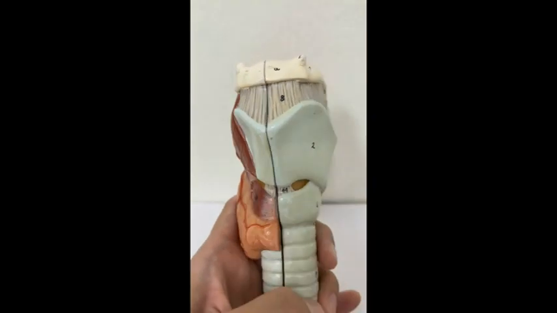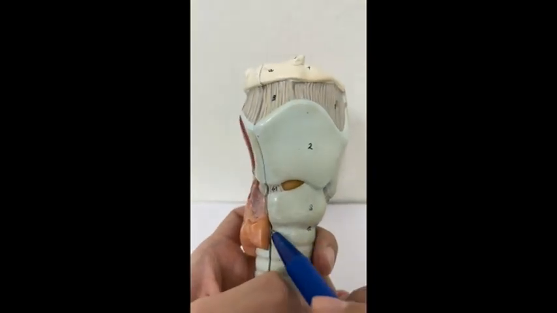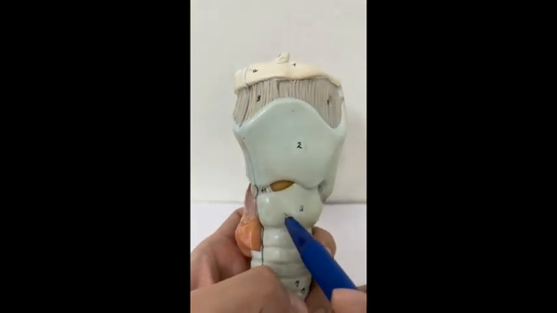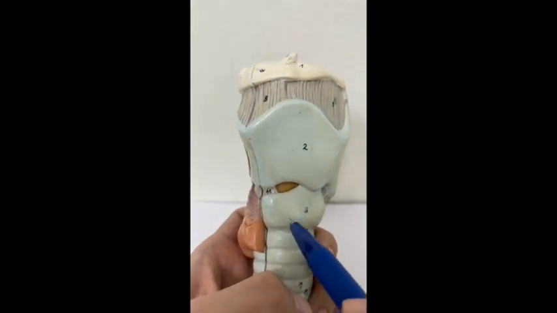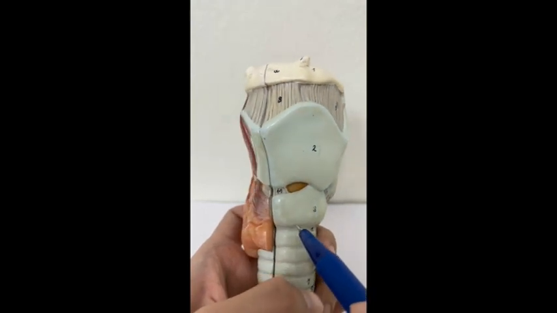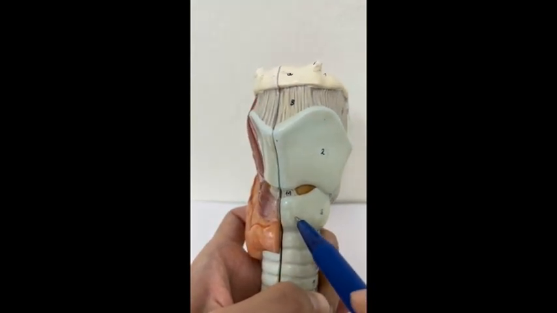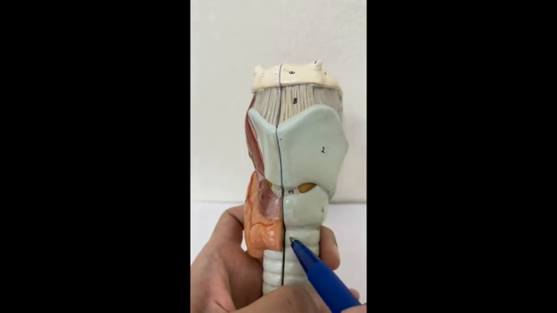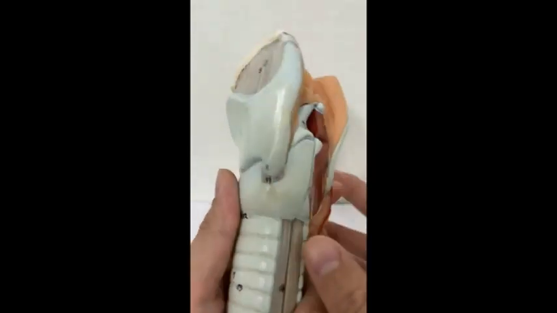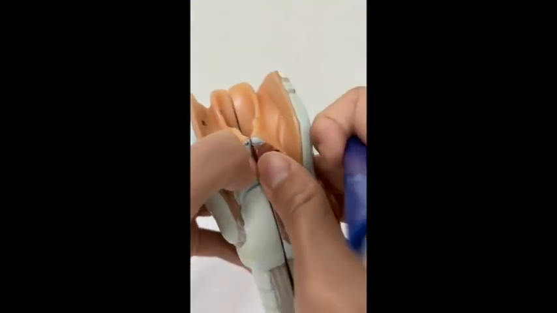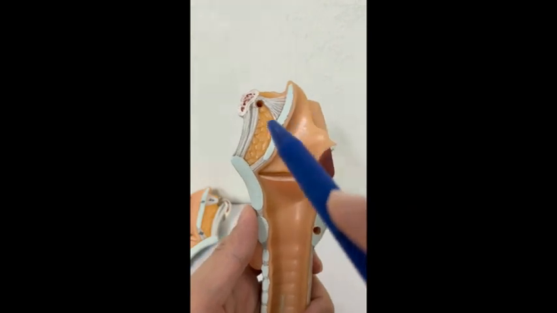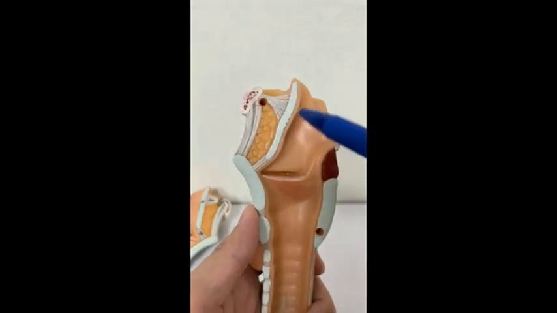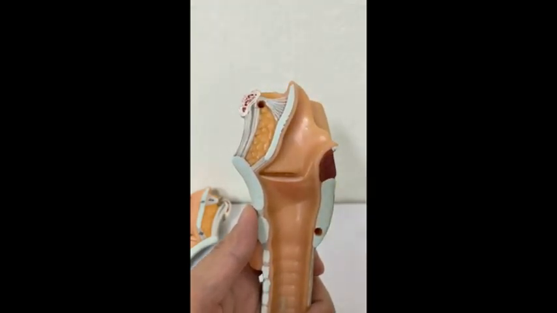Next is this ligament. This is the cricotracheal ligament that connects the cricoid cartilage with the first tracheal ring. And last, the third extrinsic ligament is this ligament, which can be seen from the median section of the laryngeal cartilage.